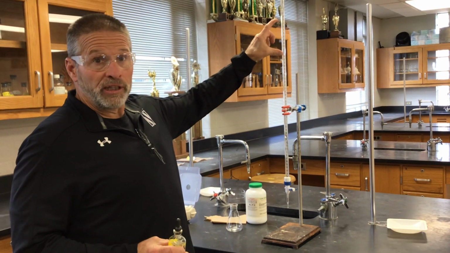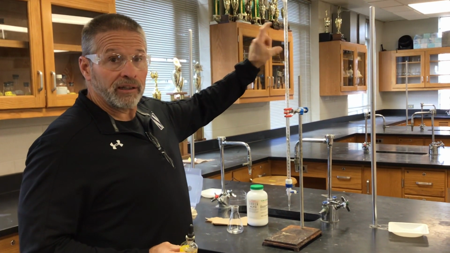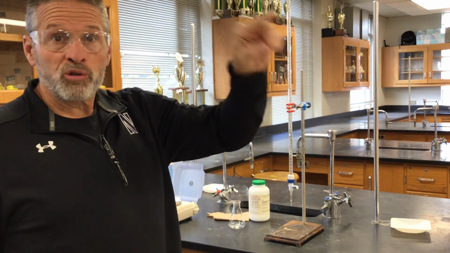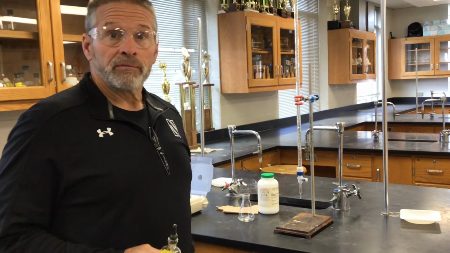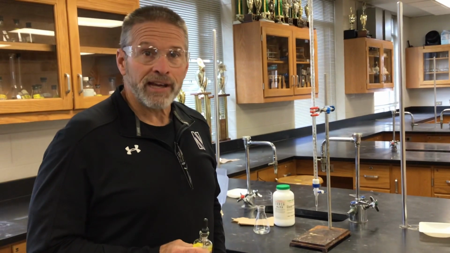The burette's going to read the volume for us very accurately. So I can go moles over volume, and I'll get the molarity of the base. Hey, that's pretty good. Yeah, that's called standardizing the base.